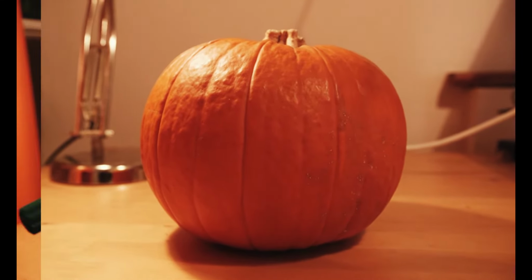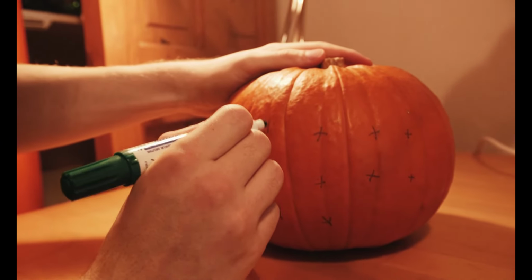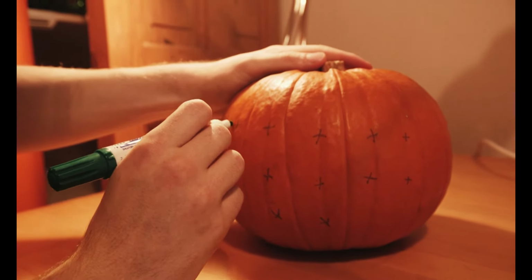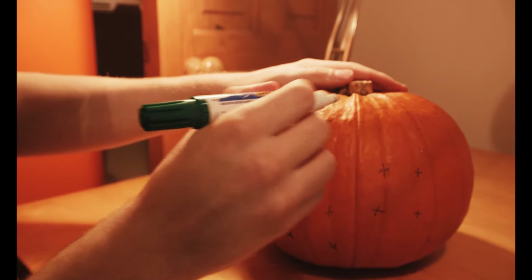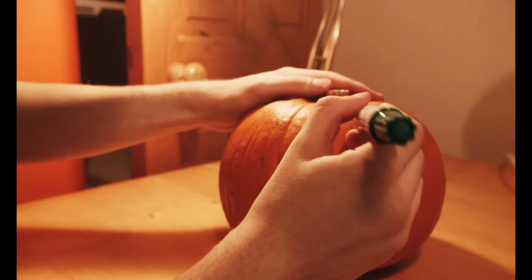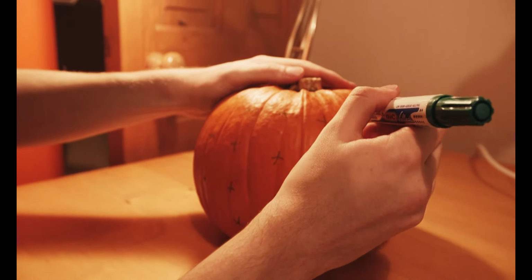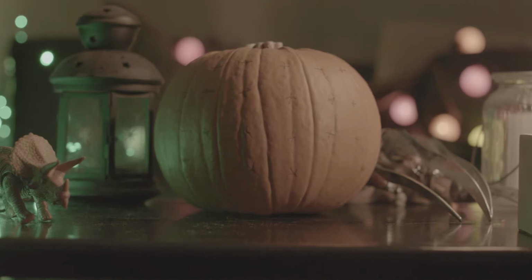So the first thing we're going to do here is grab a Sharpie and just draw a bunch of crosses on the side of the pumpkin that we're going to be filming. These are going to be used as tracking markers, and you want to draw at least 8 of these on here, as that's the minimum number that Blender needs to do a 3D camera solve.